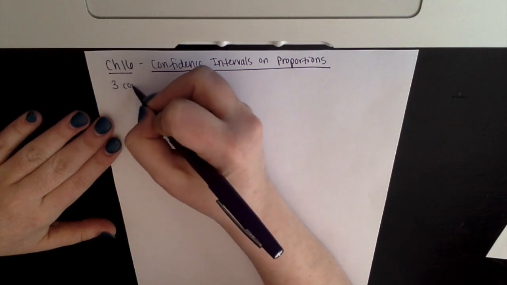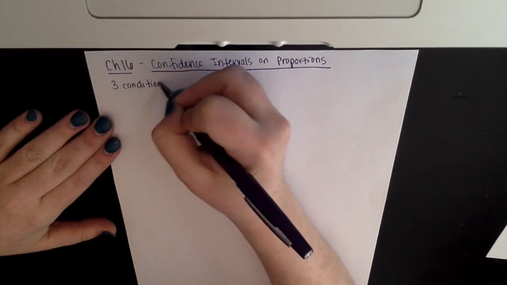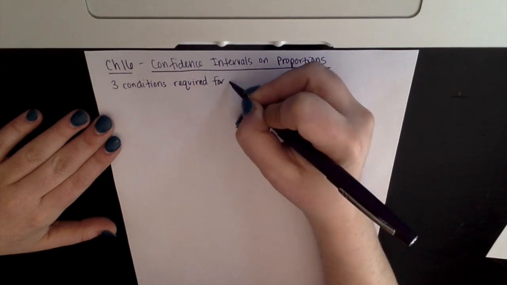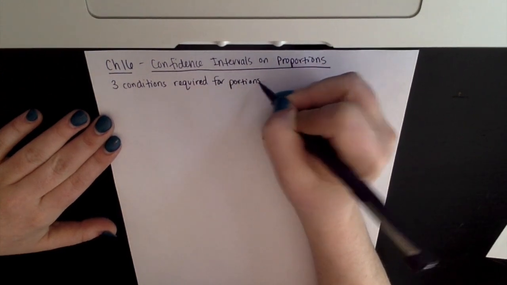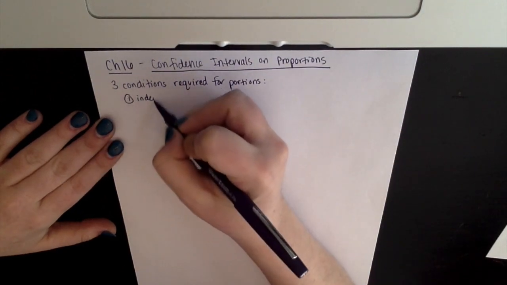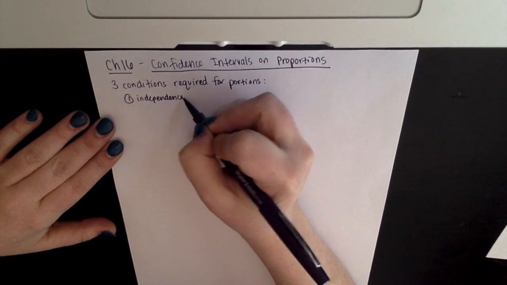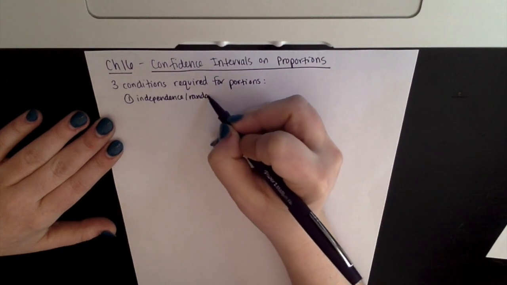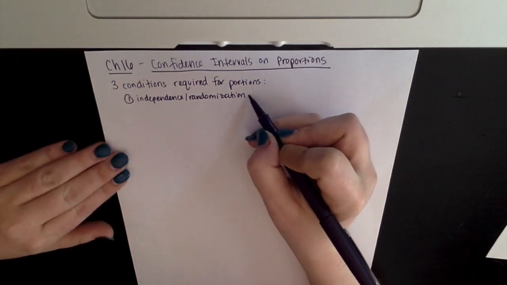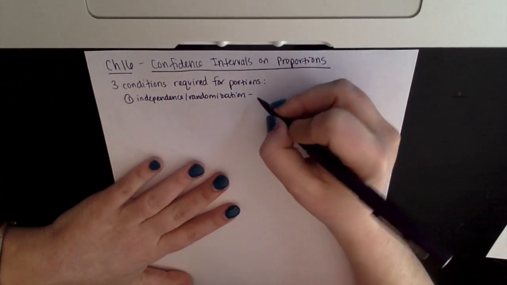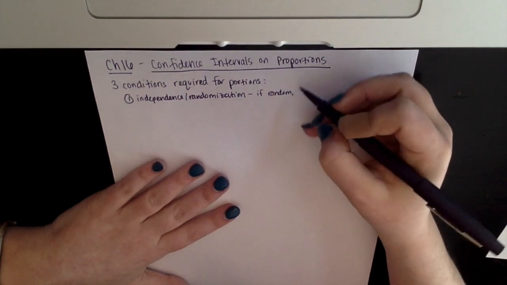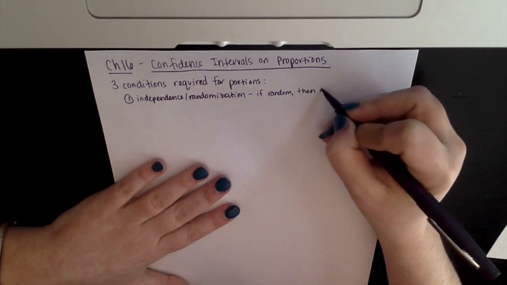So the first thing that we talked about were that there are three conditions that are required for proportions. Those three conditions are number one, independence and randomization. So we're looking for the subjects to be independent, and we basically say that if random assignment was used or a random sample, then it was independent.